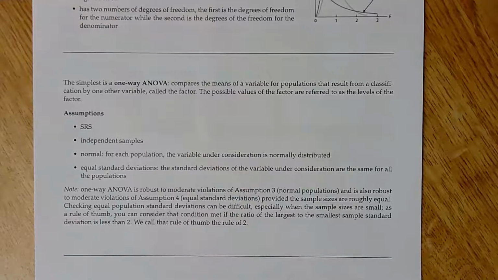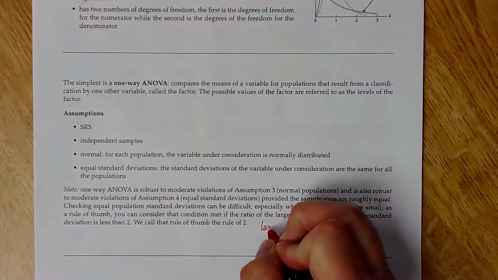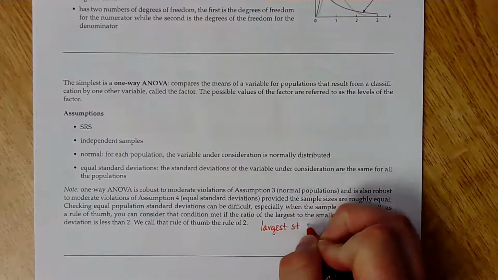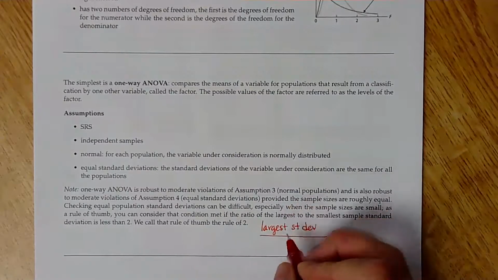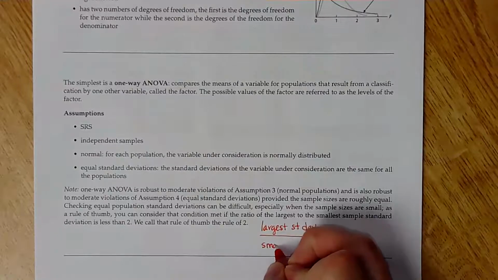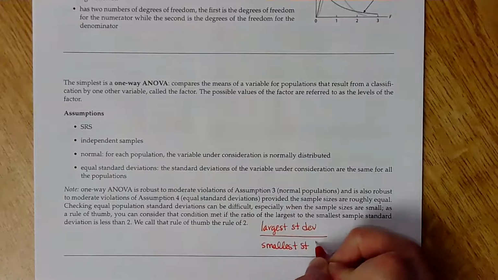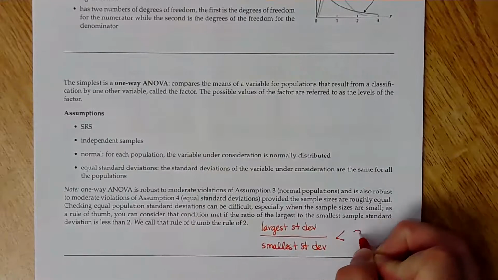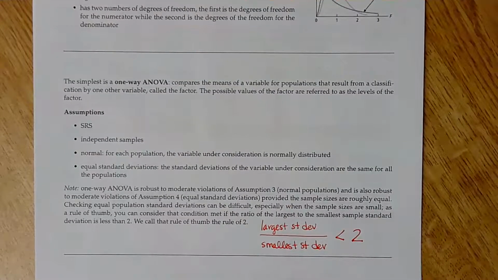One of the things that we look at for that last one is something called the rule of 2. So what you want to do is find the standard deviation for each sample that you have. And then you're going to take the largest standard deviation from your samples, and you're going to divide it by the smallest standard deviation. And you want this to be less than 2. If it's less than 2, then we call it good enough on the equal standard deviations, and we just keep trucking along with what we're doing.